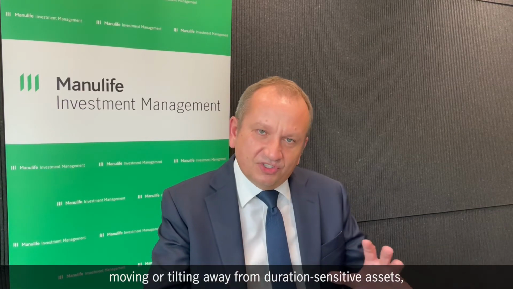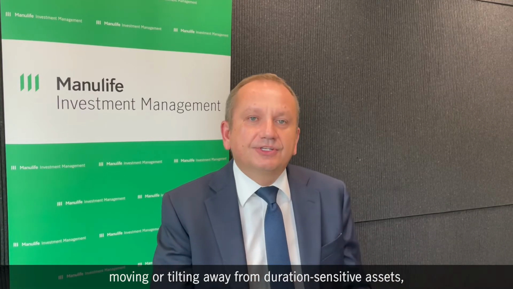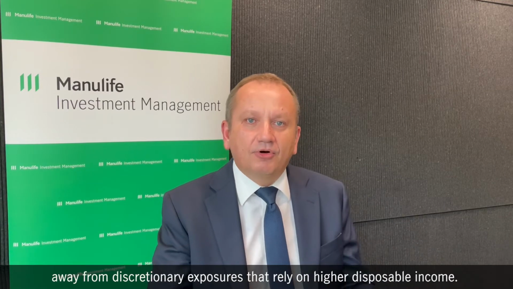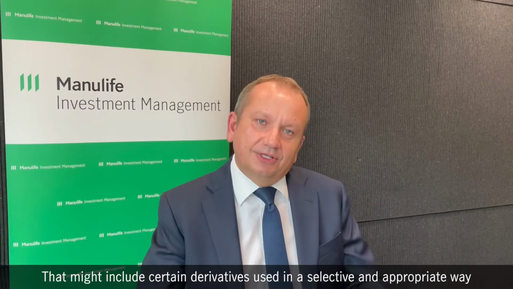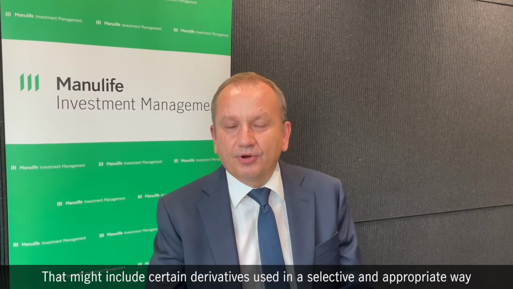This would include, for example, moving or tilting away from duration-sensitive assets, away from discretionary exposures that rely on higher disposable income. We can also use differentiated instruments to meet our objectives, including elevated income. That might include certain derivatives used in a selective and appropriate way as a utility within the portfolio.